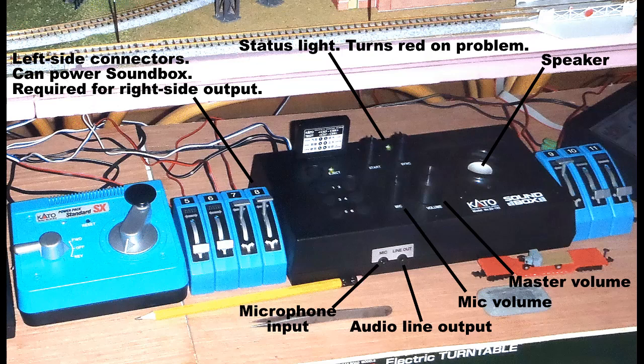The status light indicates whether the soundbox is functioning and supplying power to the track. It is green when power is being supplied and red when there is a problem, such as a short circuit or a derailment, and it's quite sensitive. Any little derailment or if a loco gets jammed for any reason, generally that light will turn red rapidly, which is good because it protects the power and protects everything. It switches power off so nothing gets damaged.